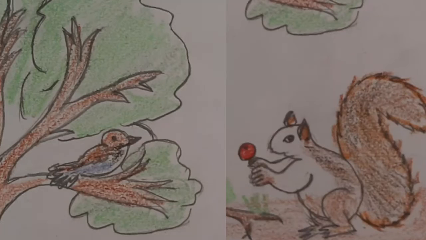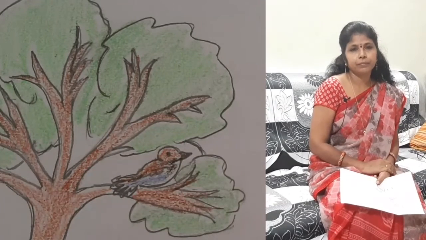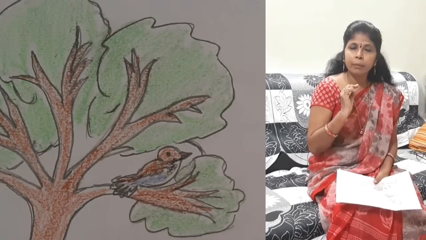Children, now we have two lists. The first list with the names of animals and birds. The second list with all the action words that we know of. What shall we do now? Look at the picture once again. Look at the bird in the tree. What is the name of the bird?